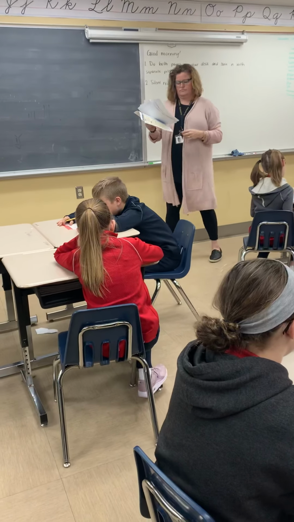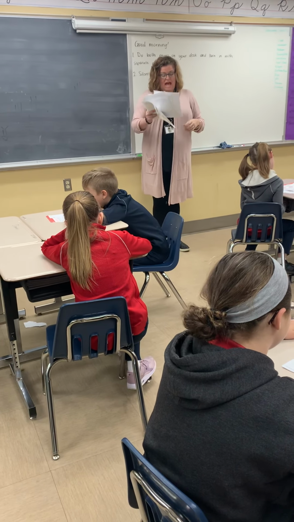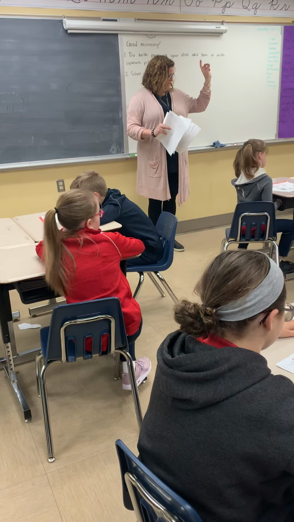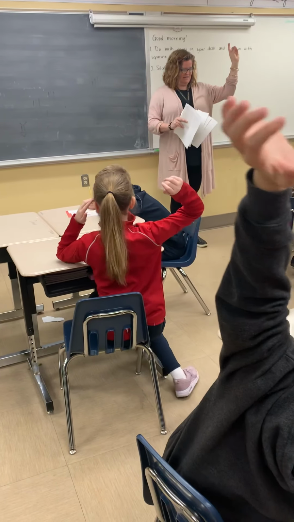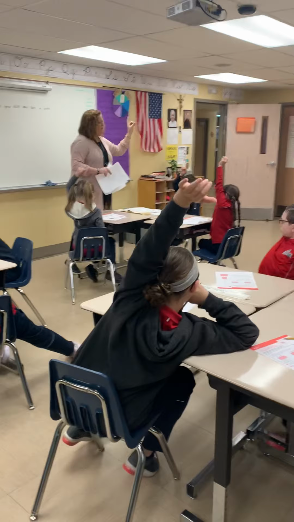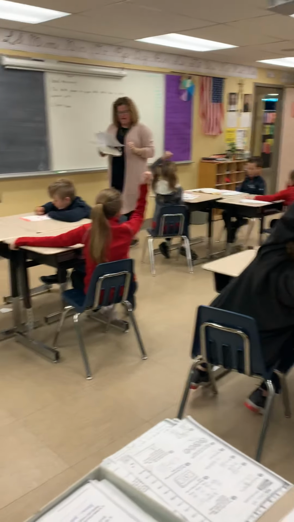And then we'll see. Finish drawing the squares. Okay, how many of you had no problems with that? That was easy. Okay, raise your hand if you were able to complete the squares. Okay, I'm looking. Okay, awesome job.